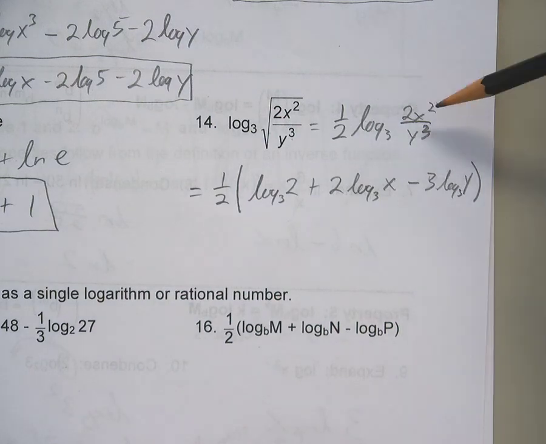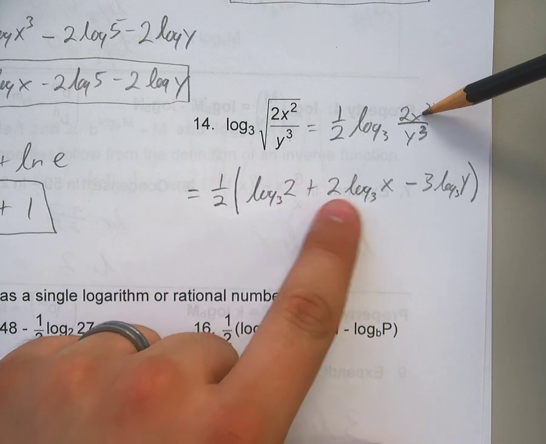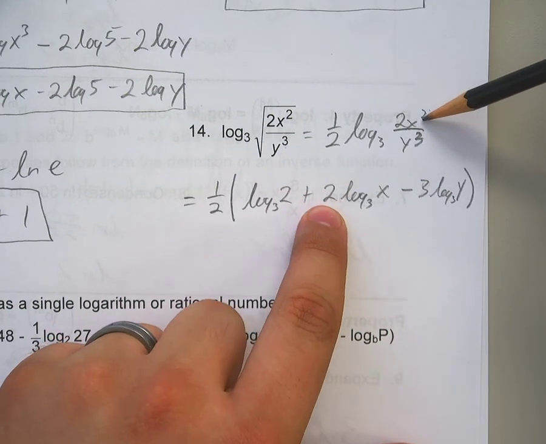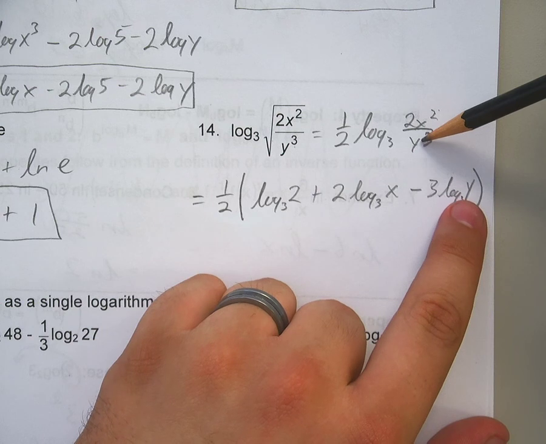Okay, so again, anything I'm multiplying in the top, I'm going to add. So 2 and x squared, here's your x, here's your square, minus anything in the bottom. Here's your y, here's your cube.